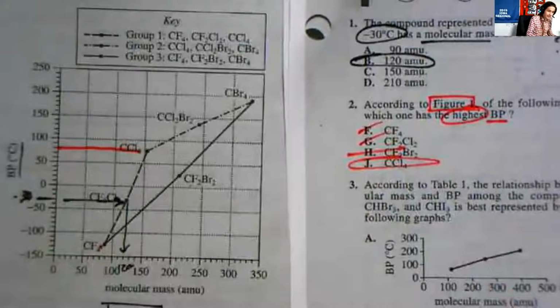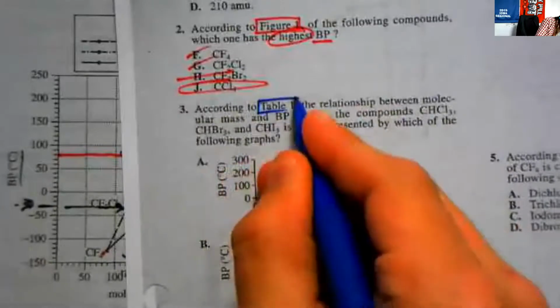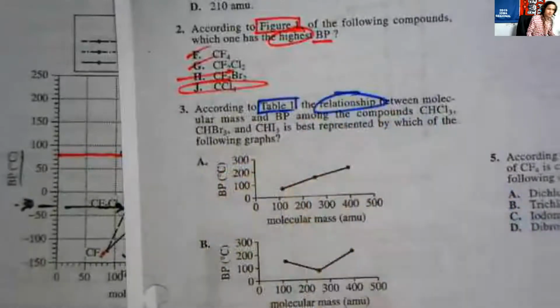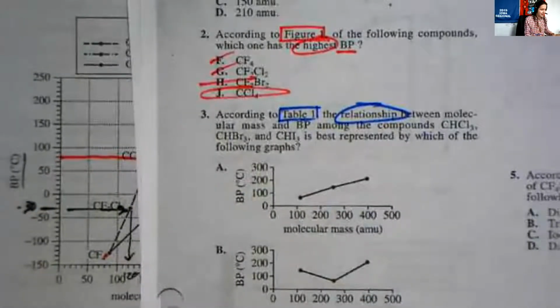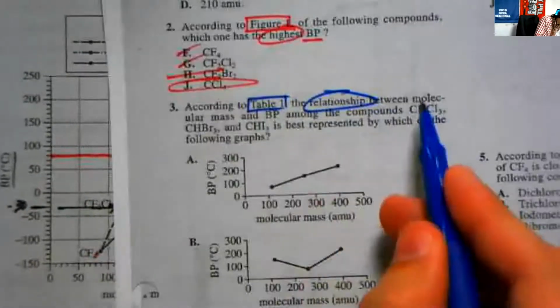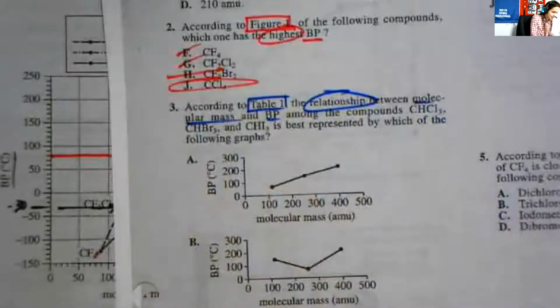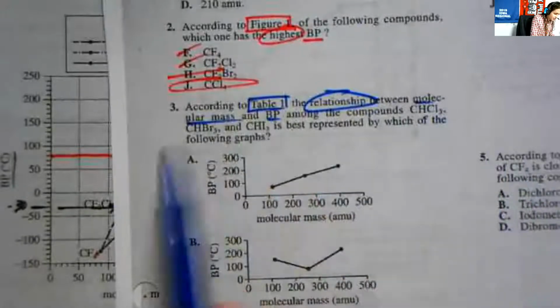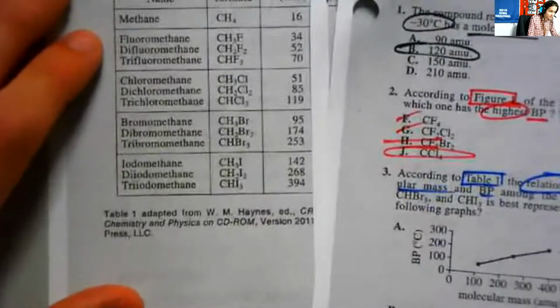Number 3, we get a look at a table now. According to table 1, the relationship, okay, we're going to have a lot of relationships coming up here. The relationship between molecular mass and boiling point among the compounds is represented by which of the following graphs? CHCl3, CHBr3, CHI3. I need to find where that is on the table.